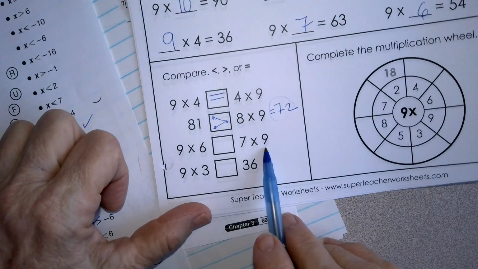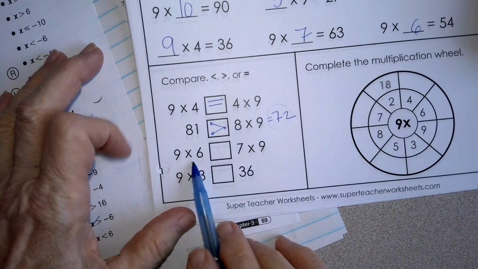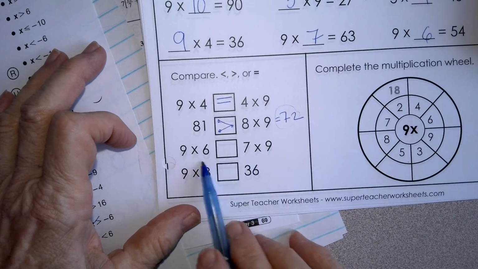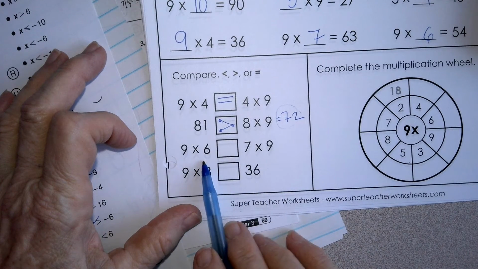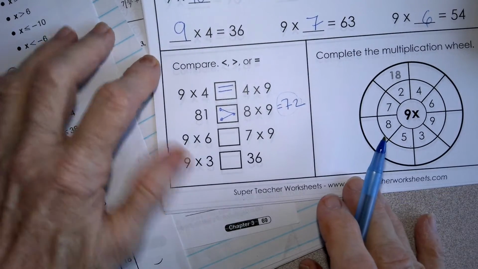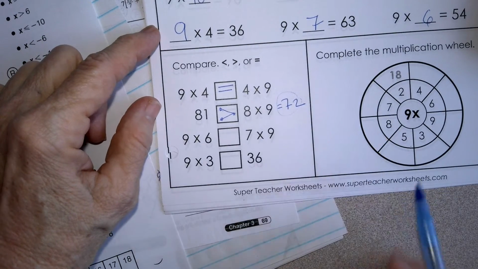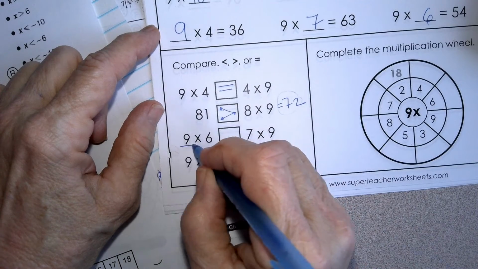So it says this one, 81, is greater than the 72. Then, by the way, who knows on this one why I don't need to work it out? Okay, Maddie, what? Because they're just one above each other. Yeah, so look at the 9. The 9s are the same.